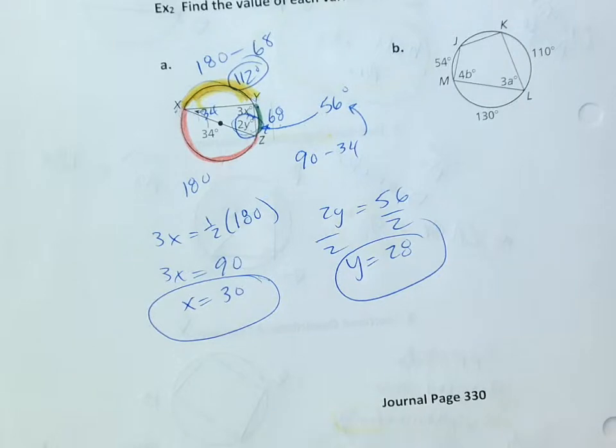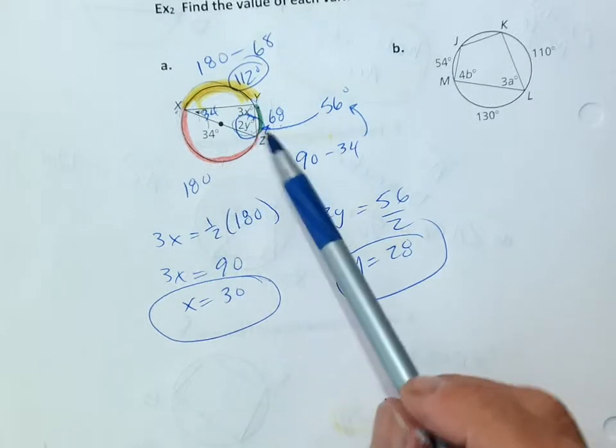How's that? How am I doing? Thumbs up? Yeah. So, back a few steps, X. How did you get 68?